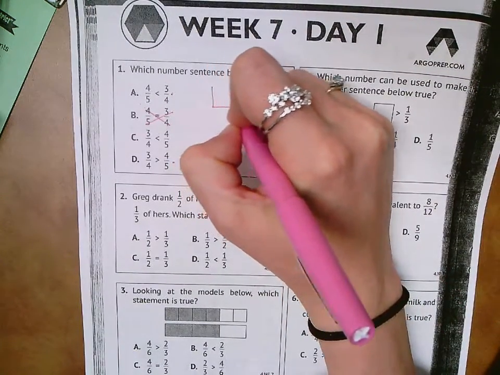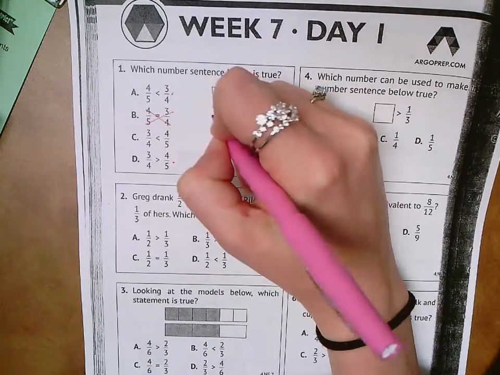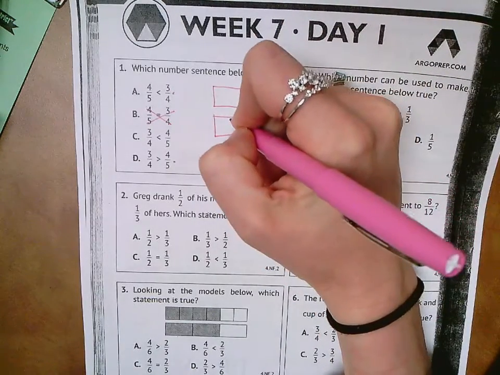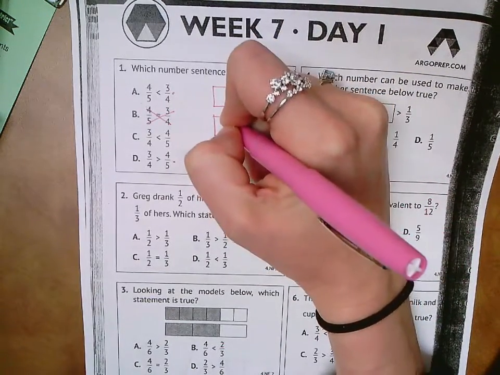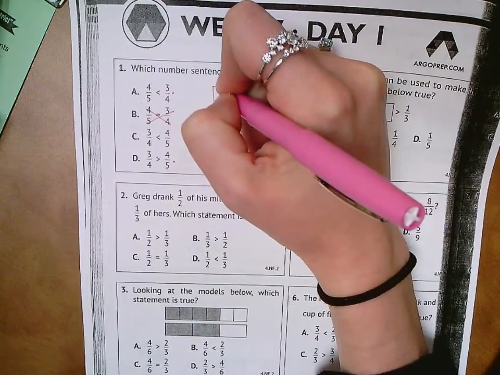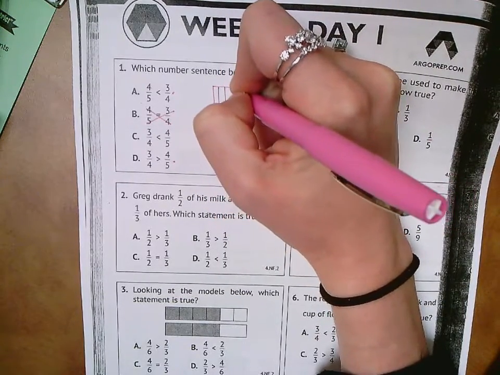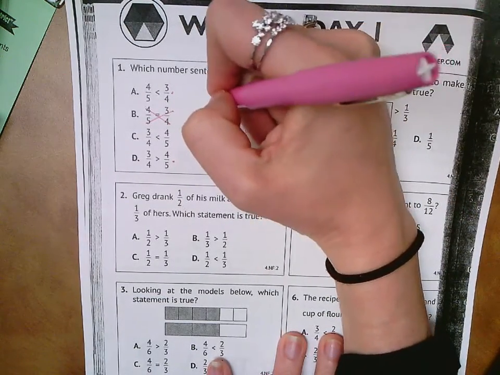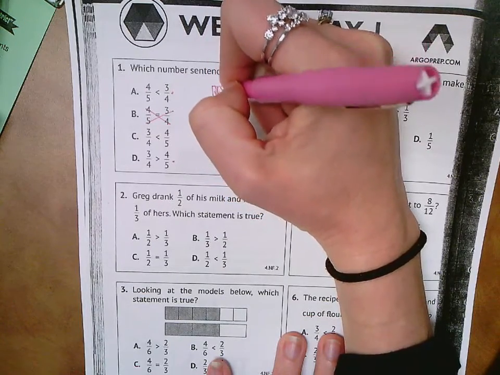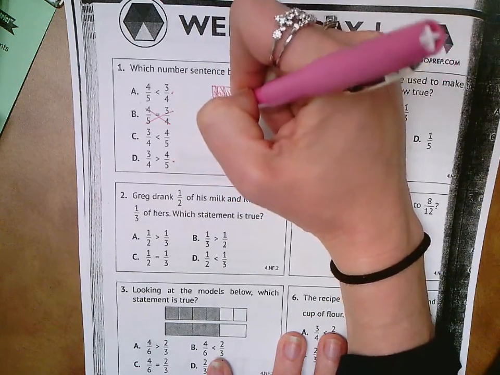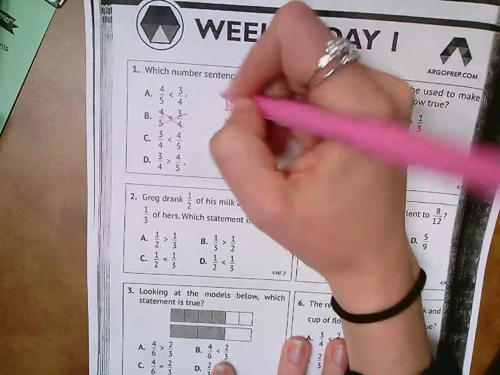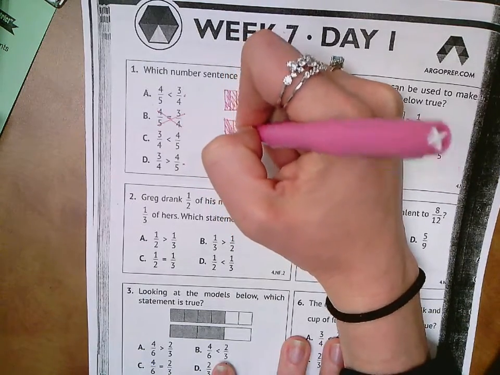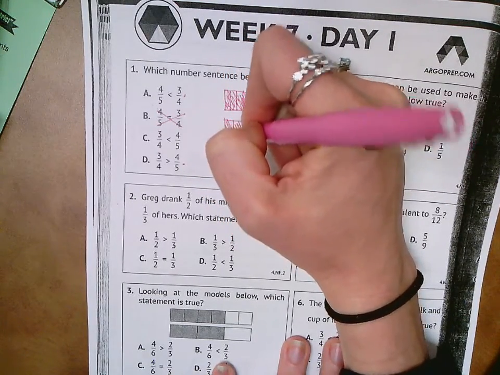So I'm going to make a fraction bar. And I want to make the bars the same length. And I'm going to do fourths and fifths. Okay. And then I need to shade 4/5, and then I need to shade 3/4.